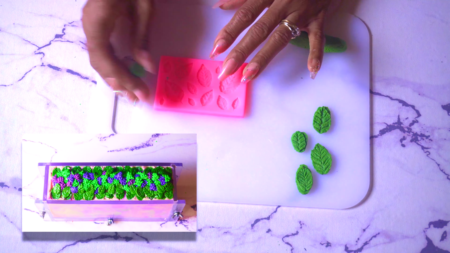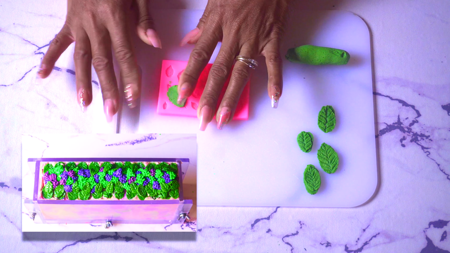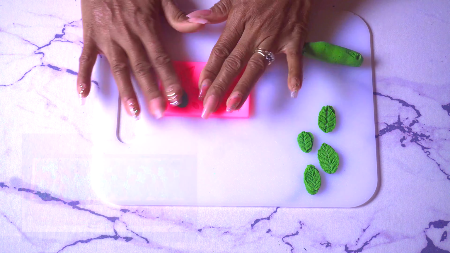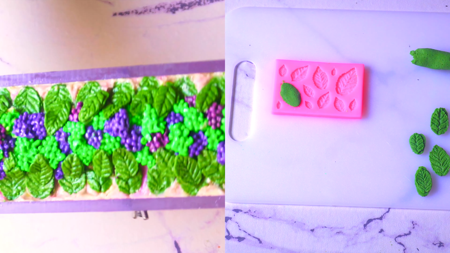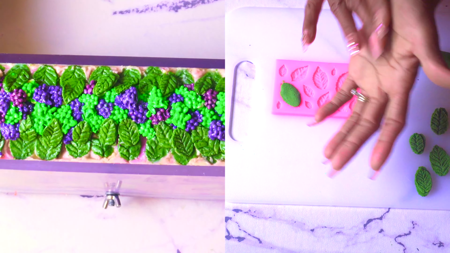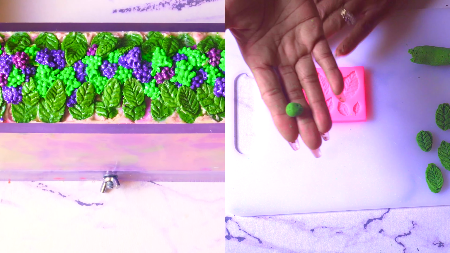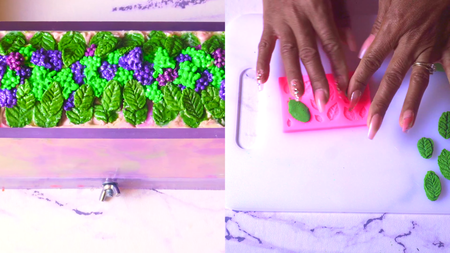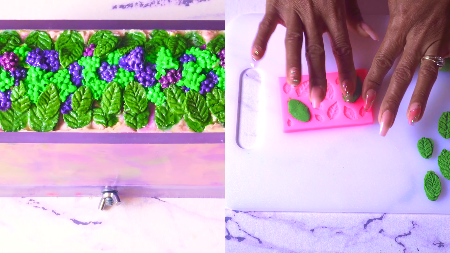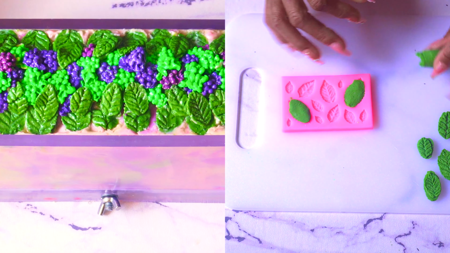So guys, here I wanted to show you one of the soaps I did. I do have a video coming out for this, but look at how the leaves and the grapes look. This looks edible. Don't it look edible? I'm about to go to my fridge right now and get me some grapes. This is all soap dough. The top of this soap, the grapes, the leaves, that's all soap dough, guys.